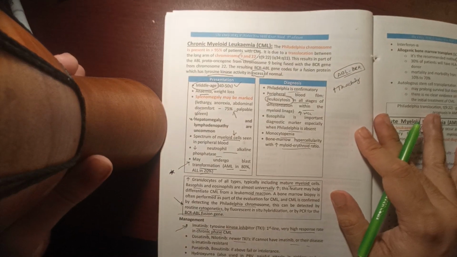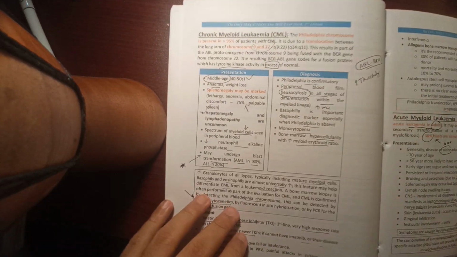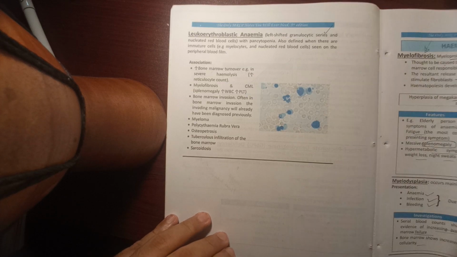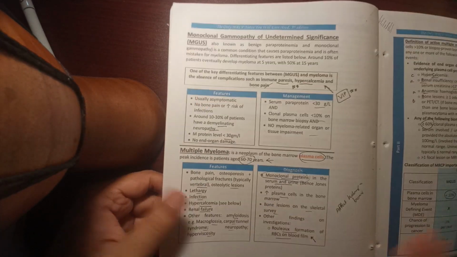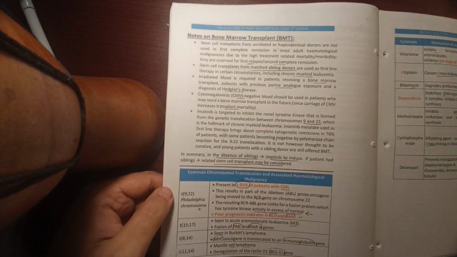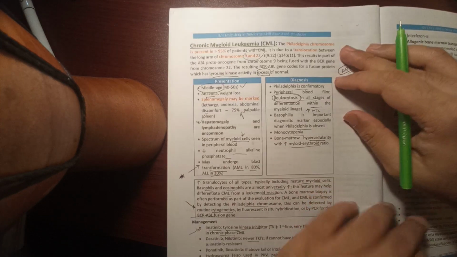Okay, coming to the main blood cancers, the thing that we call... Actually, myelofibrosis is also a disorder under hemato-oncology. So all these disorders, CML, ALL, are always coming up. Lots of disease. Okay, so first one is CML.